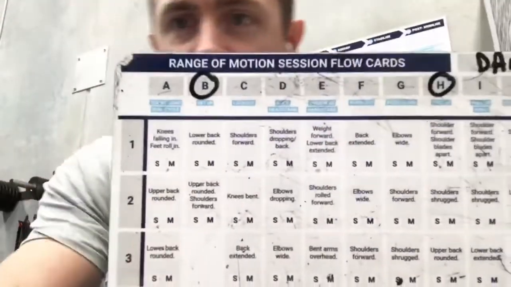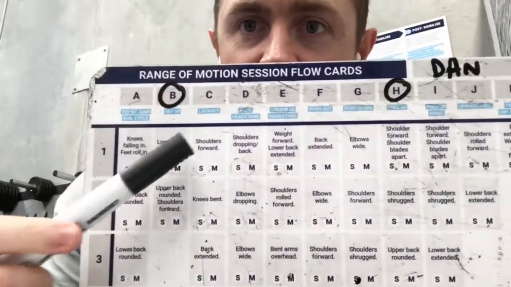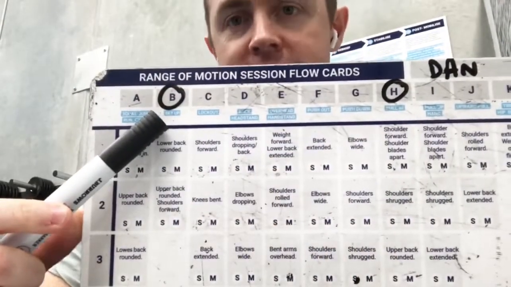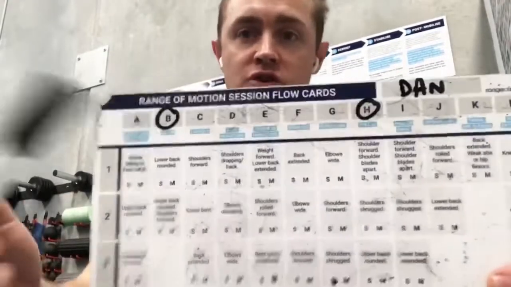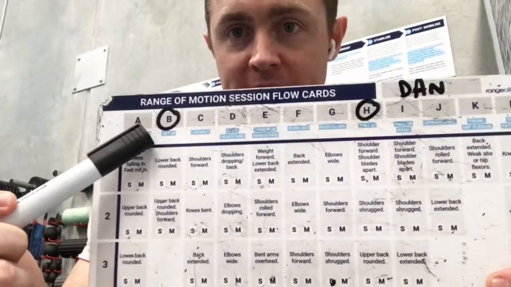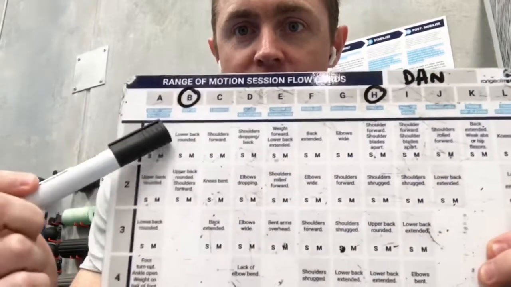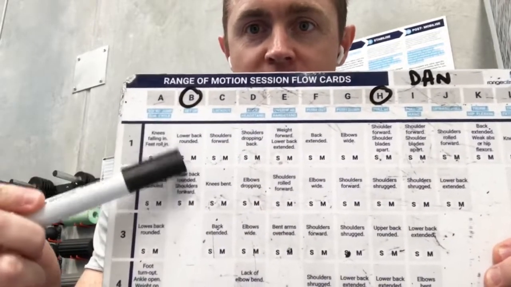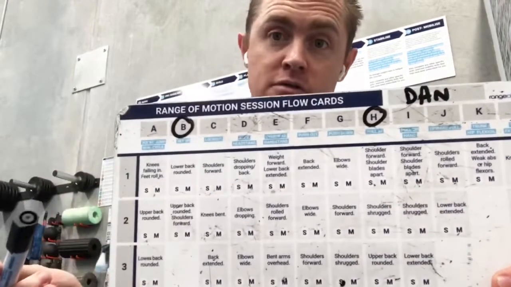So you can see, for example, let's look at column B. All right, so this is the setup position. This is where they're at the front of their catch in their rowing stroke. This could also be the setup position in a deadlift. And you'll see there are two common faults that we often see, and these aren't technique faults of rowing, these are musculoskeletal faults, or faults in the shape that someone's able to get into.